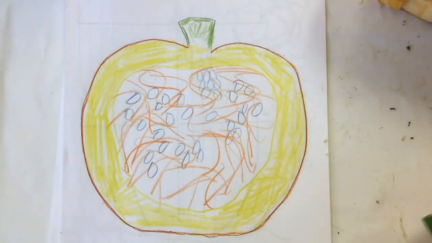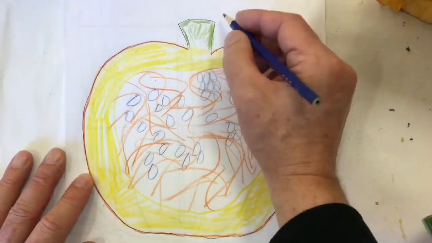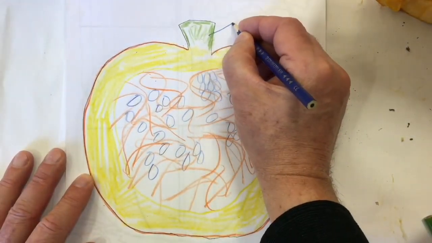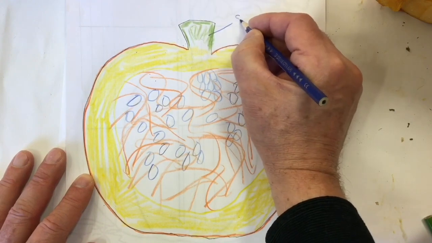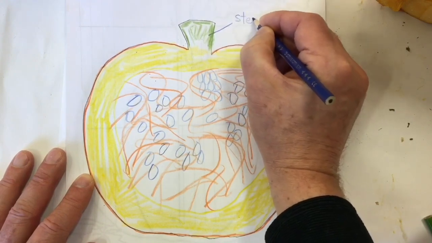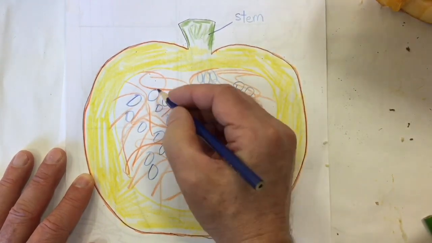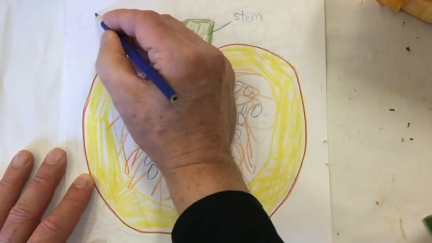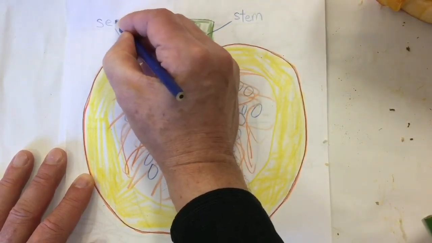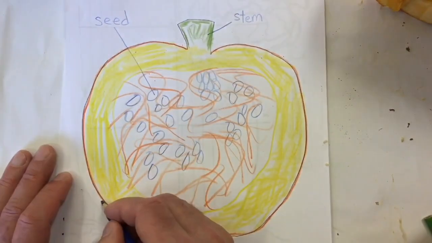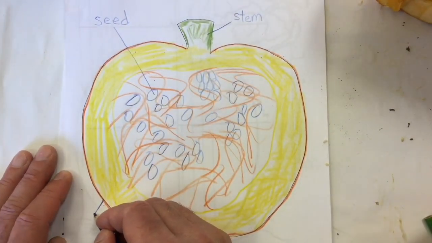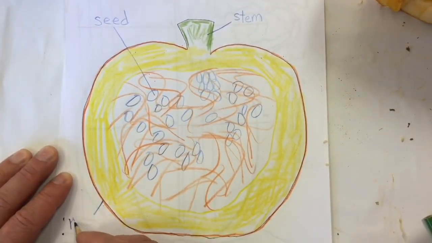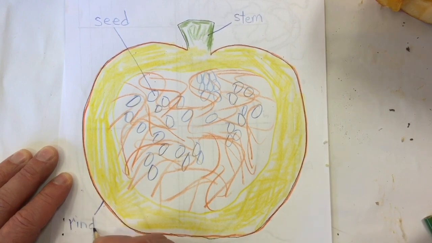Okay? We talked about labeling. Labeling means this. I can draw a line to a part and I can write the name of that part. That part's called the stem. This part here is a seed. This orange part on the outside, the science name would be the rind or skin.